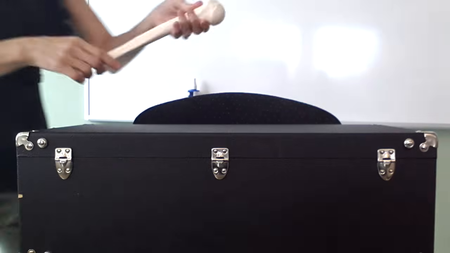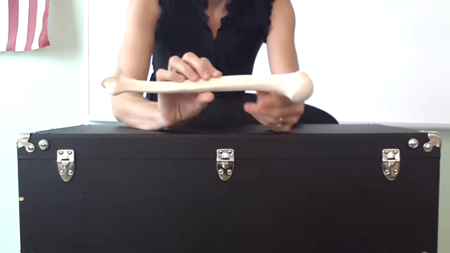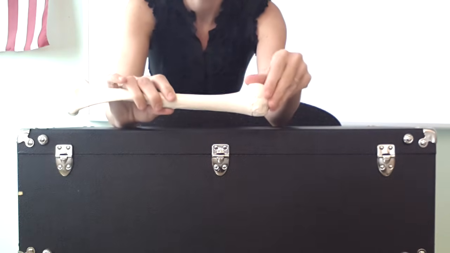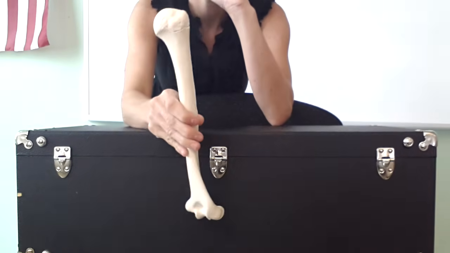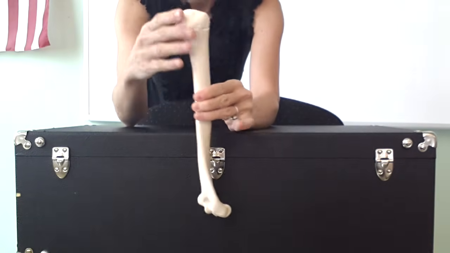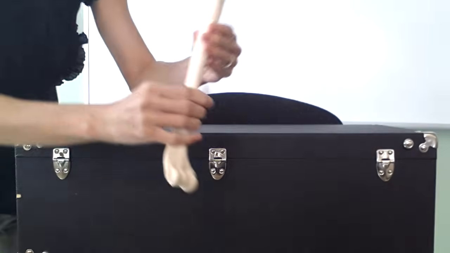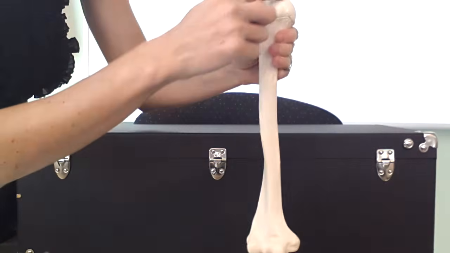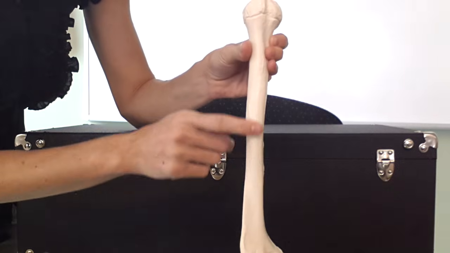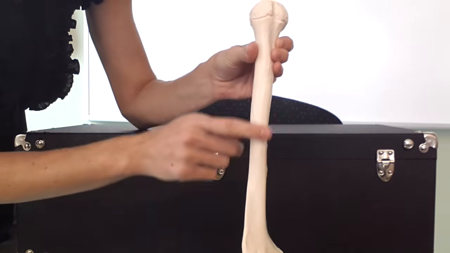When we look at the top of the humerus, we see that it has this big rounded portion called the head. Just like your head is a big round part. If we go down from the head, we have this rough portion right here. I don't know if you can see that or not, but this is a rough portion.